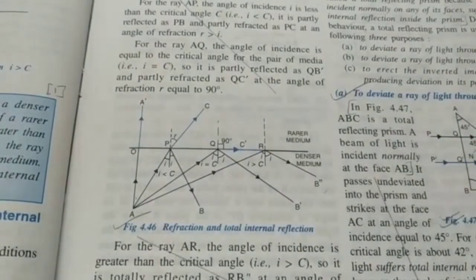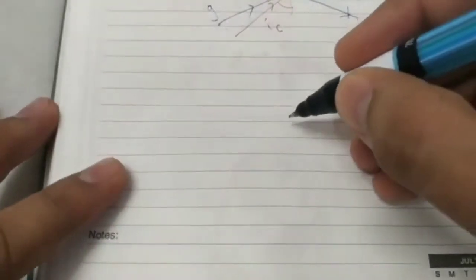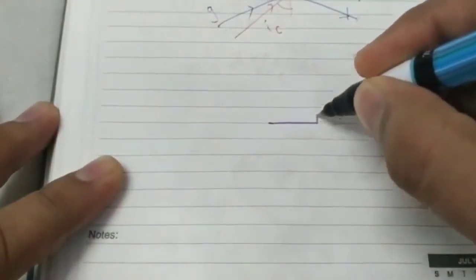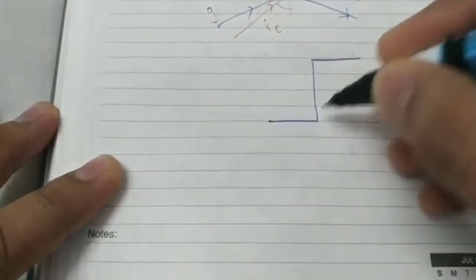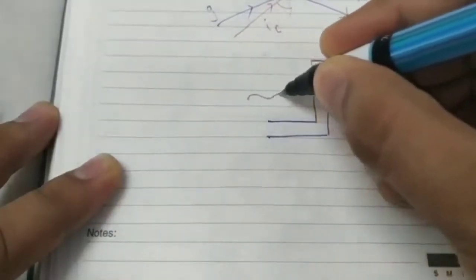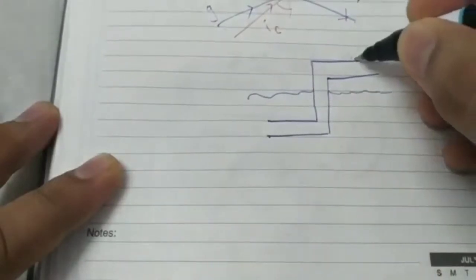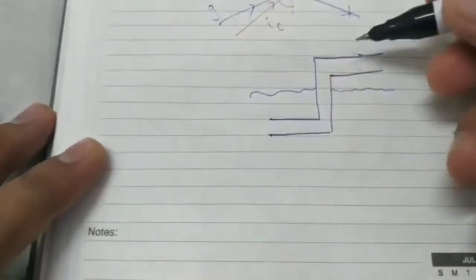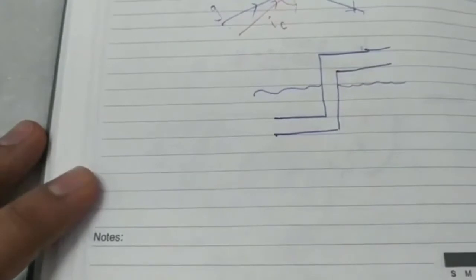Now this phenomenon can be used in prisms. Let's take a periscope. Suppose it is used in a submarine. A periscope is used to view objects above the sea level, outside the sea, although the submarine cannot come outside, to be hidden from the enemy's view.